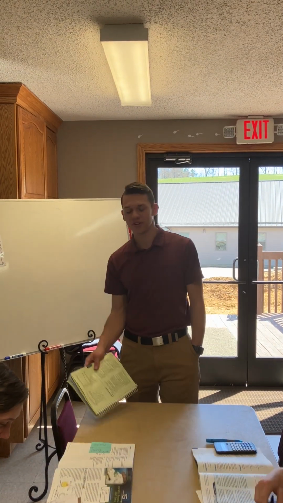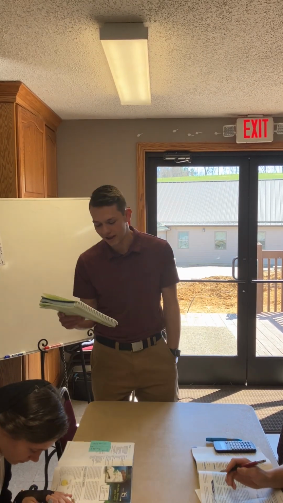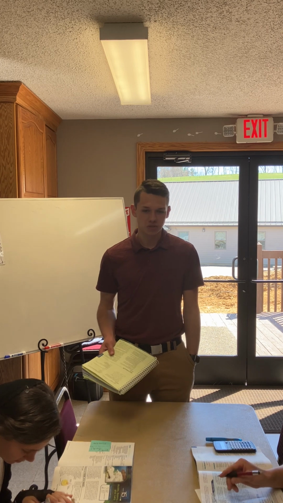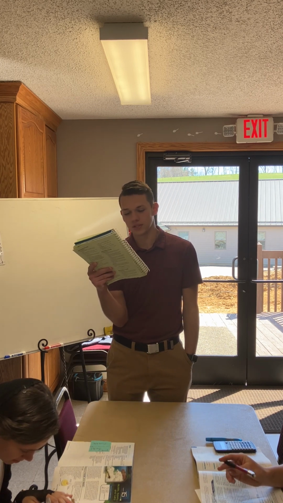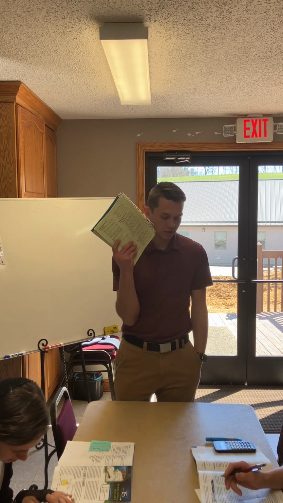So that's what you should have for the Arrhenius. An acid produces a hydrogen ion, and a base produces a hydroxide ion when it's dissolved in water. And the Bronsted-Lowry is as follows. Hopefully that's what you guys have.